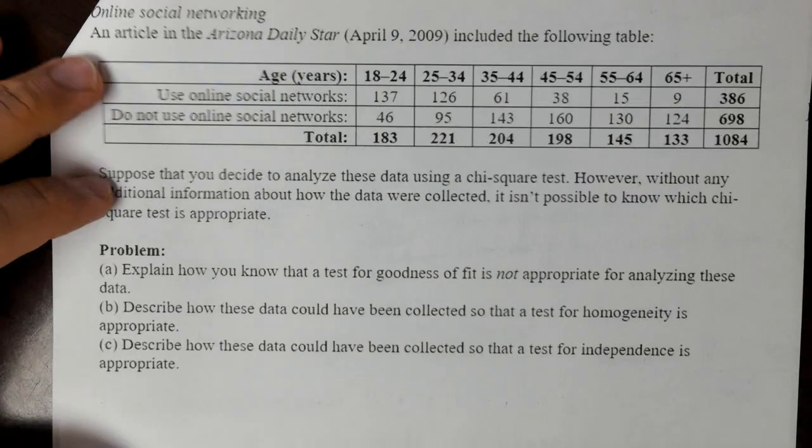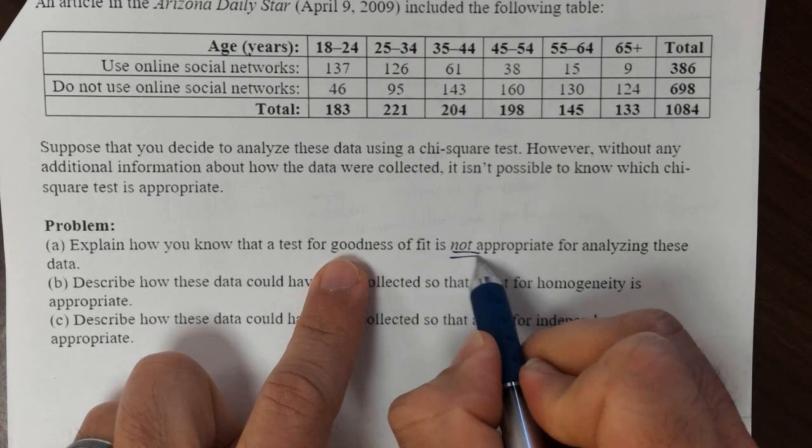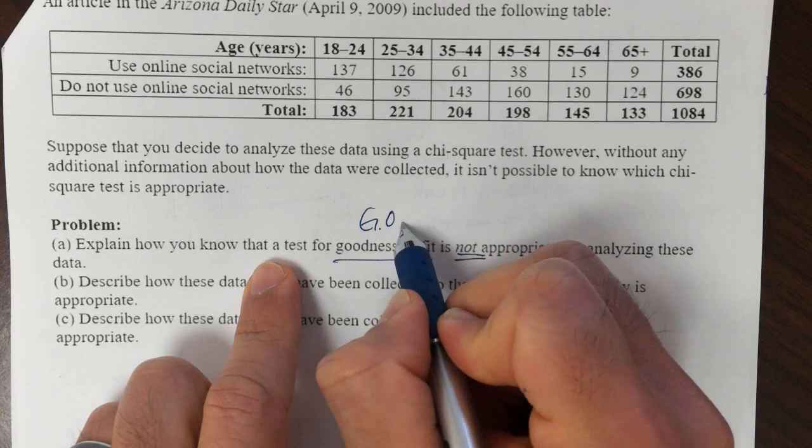Okay, now let's talk about how this is not goodness of fit. Why would it not be goodness of fit?